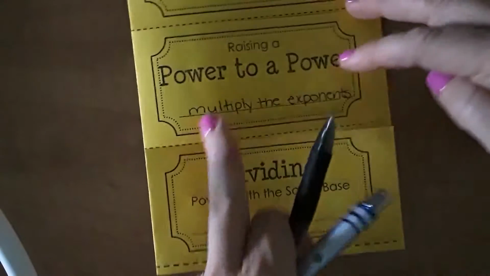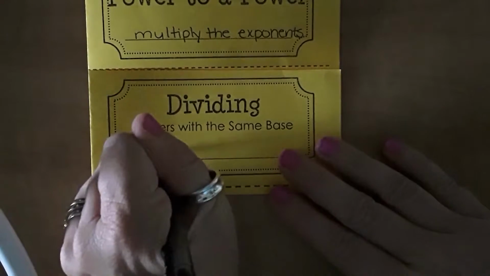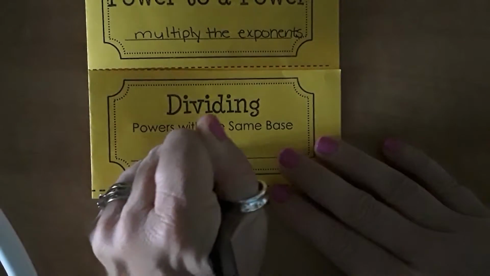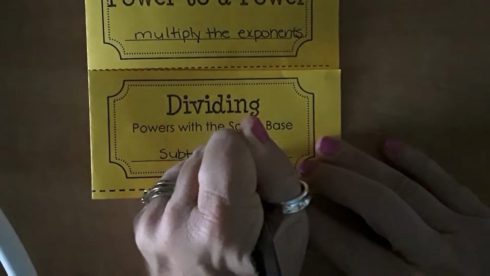All right, let's go to the last component. Okay, with division, powers with the same base, it's kind of similar to multiplying powers with the same base, but instead of adding, we're going to subtract the exponents.